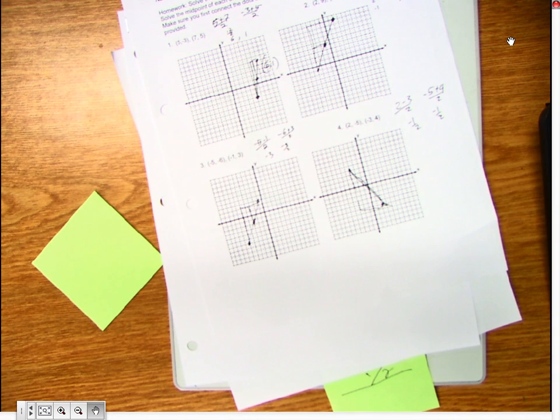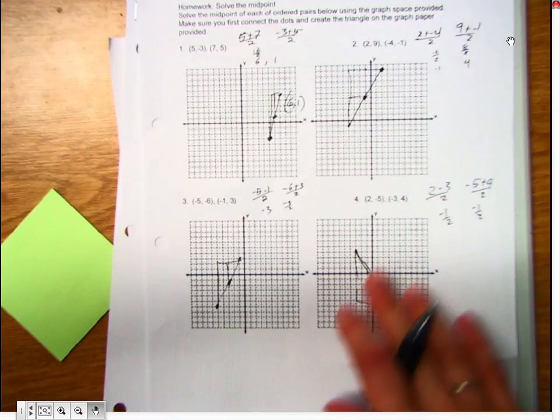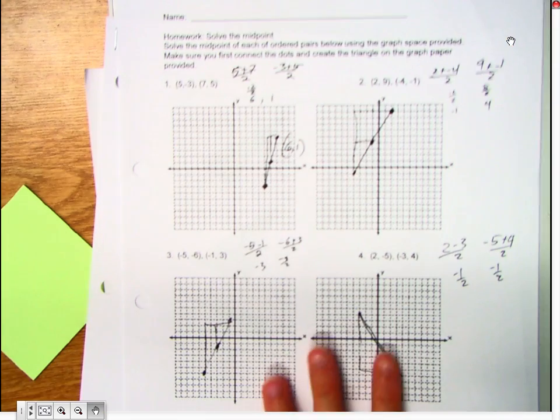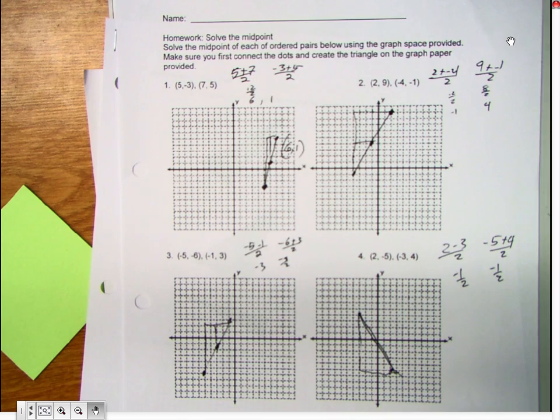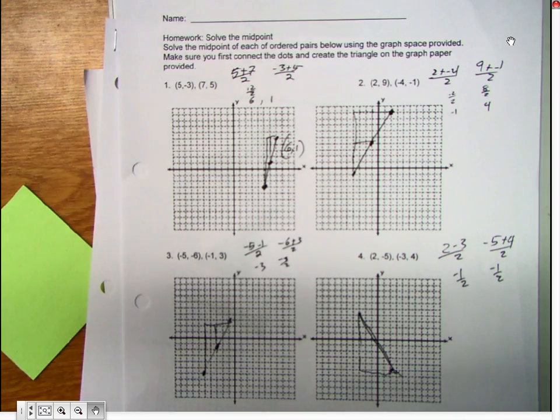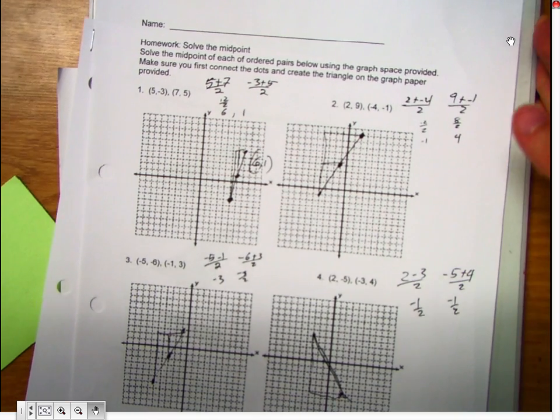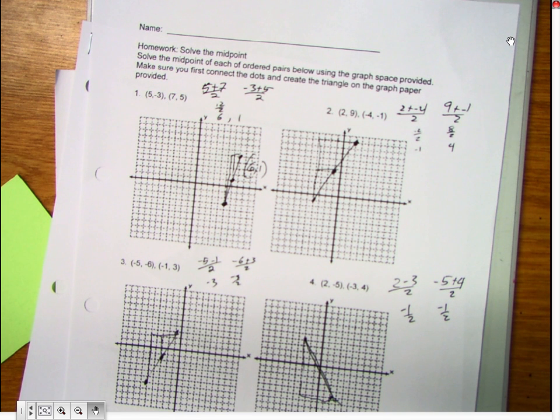Mark, and then we are going to look at the distance formula. Please correct me if any of these are wrong. I don't believe they are, but there's always a possibility for mistakes.